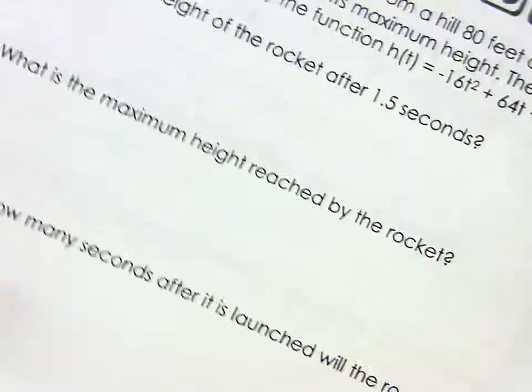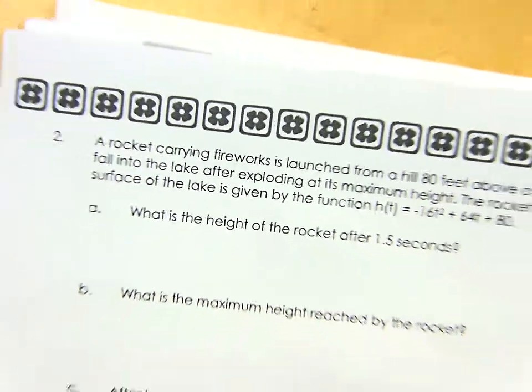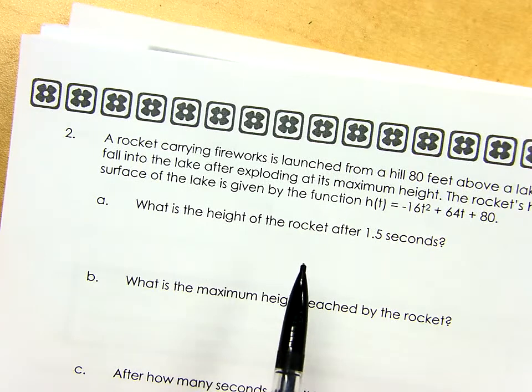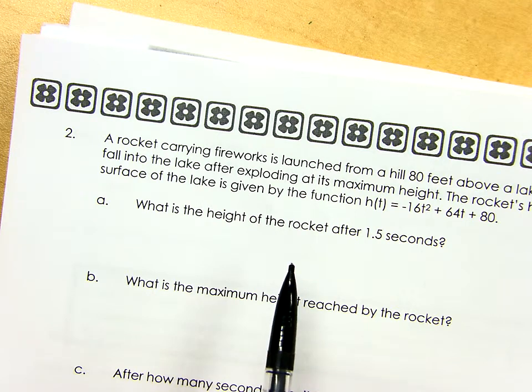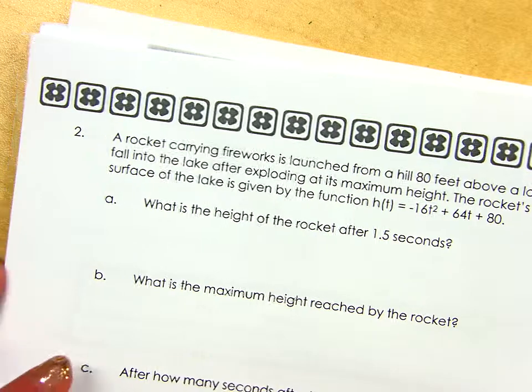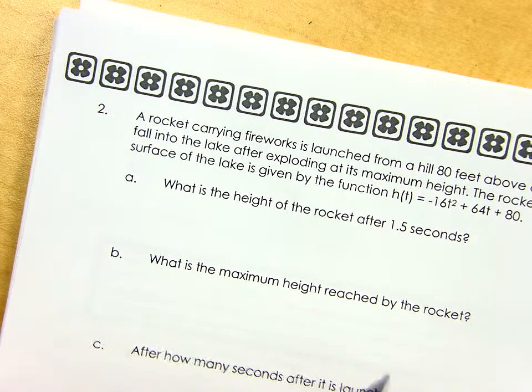Alright, so let's check the last page. Oh, a rocket this time. A rocket carrying fireworks is launched from a hill, 8 feet above the lake. The rocket will fly into the air, exploding at its maximum height. The projectile's height is given by the equation shown.